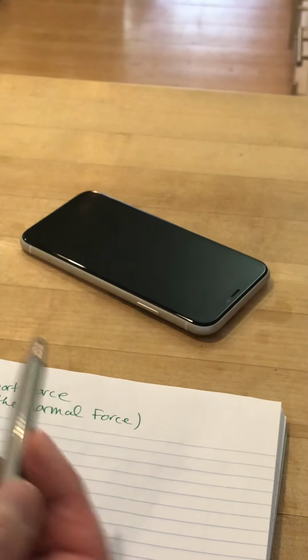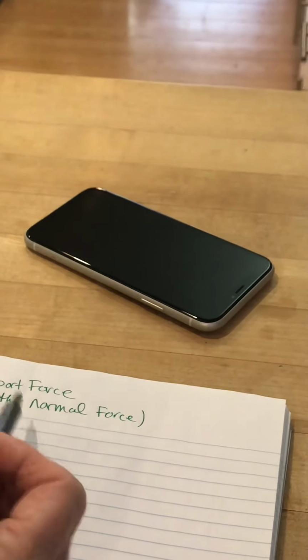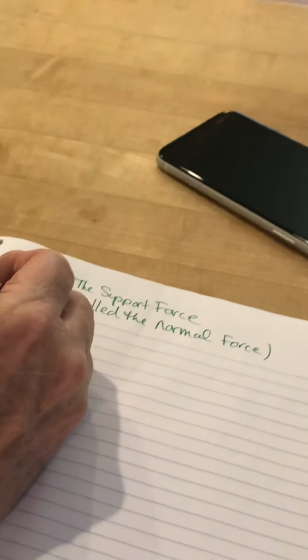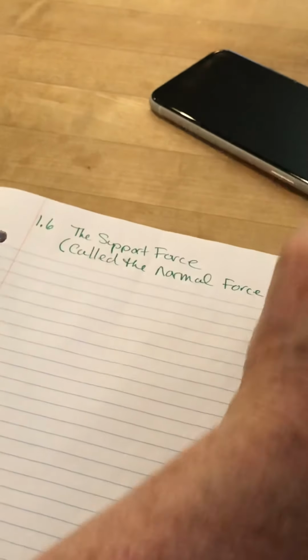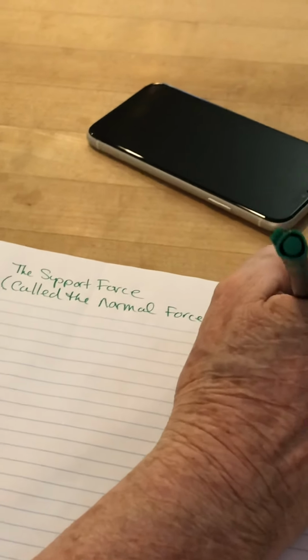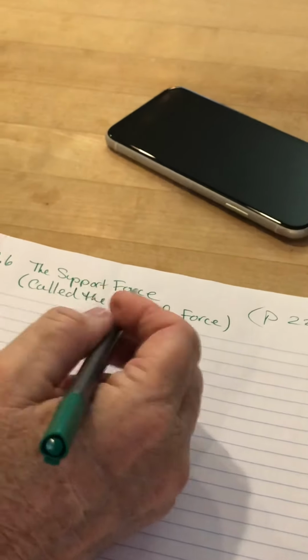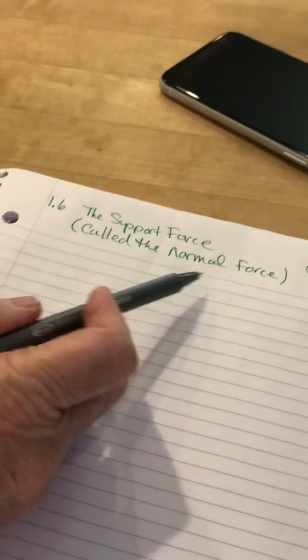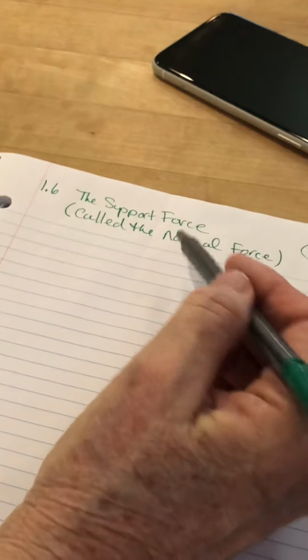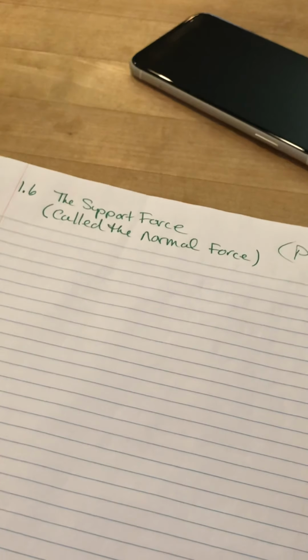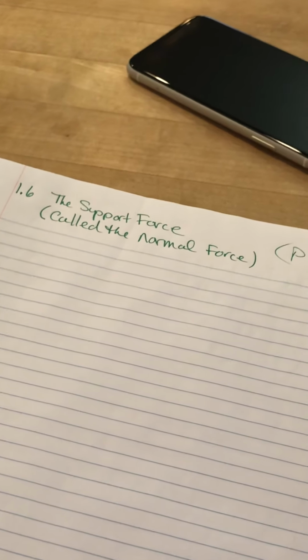Okay, so we're going to use this phone as an example to explain the support force. It is section 1.6 in your book. That would be page 22. The support force in a lot of texts is called the normal force. So realize that these two things are the same and don't let it confuse you too much.